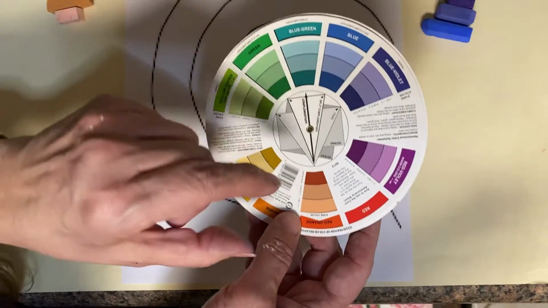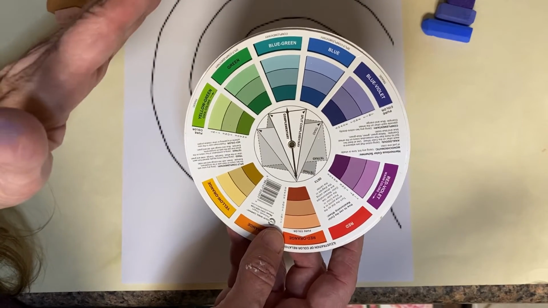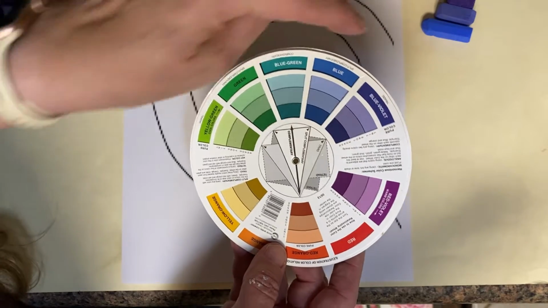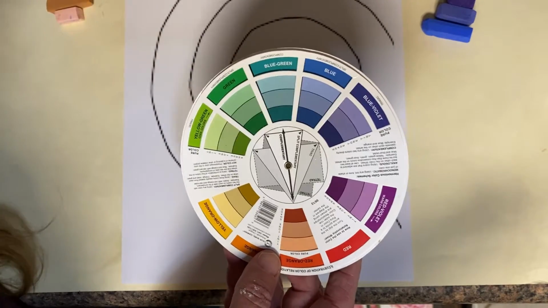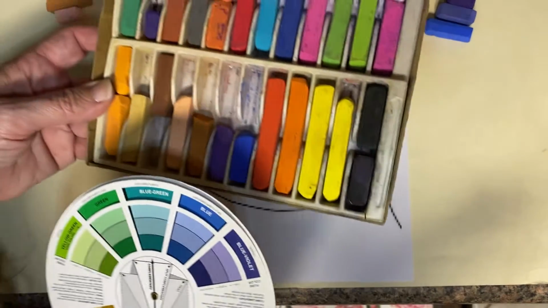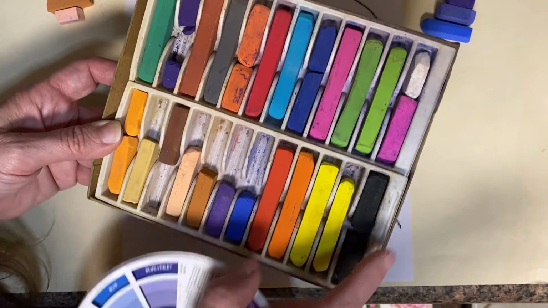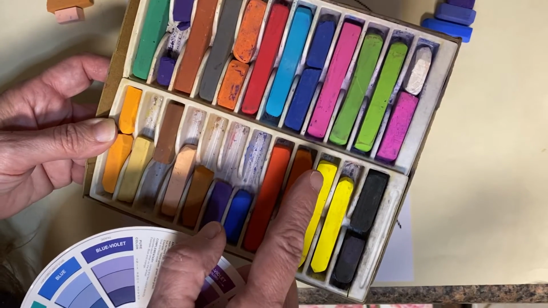So I was trying to get some that worked together. So when you choose your pastels, try and get them to work together. Be very close in color. All right. Mine has so many different colors that I could choose from, and you may not have quite so many, but you can use whichever ones that you have.